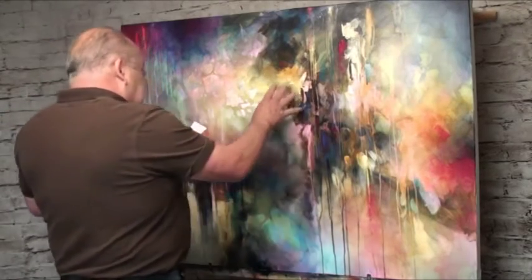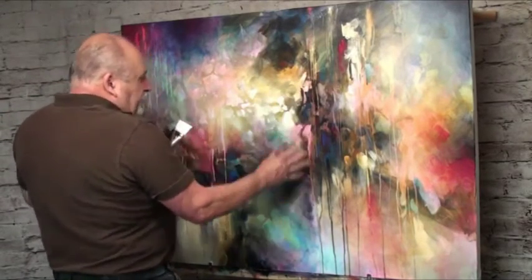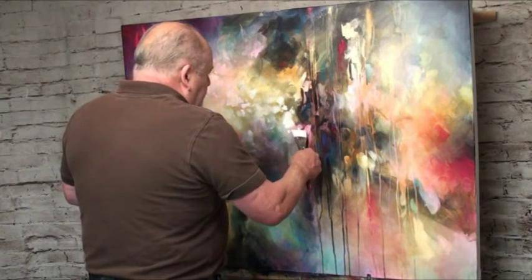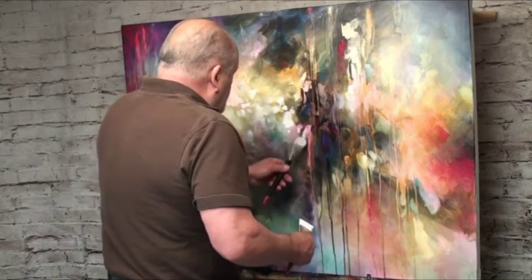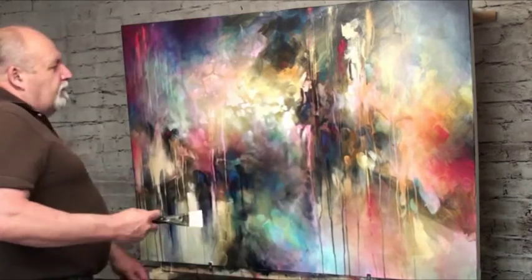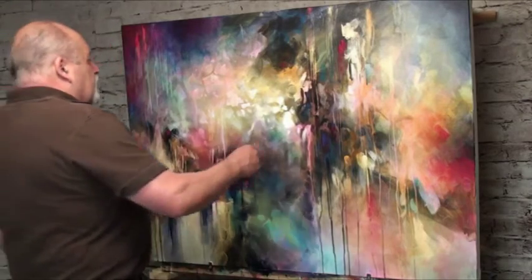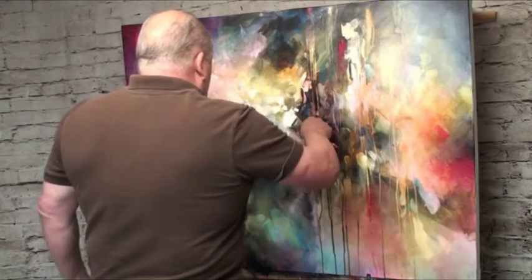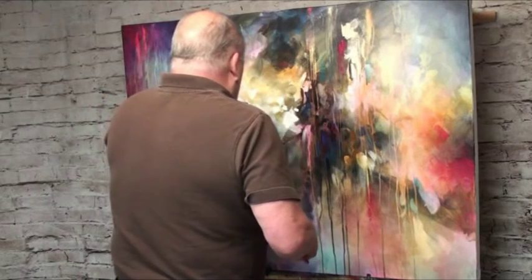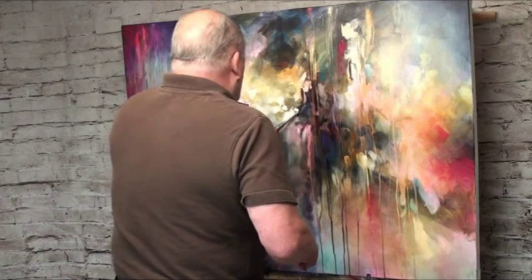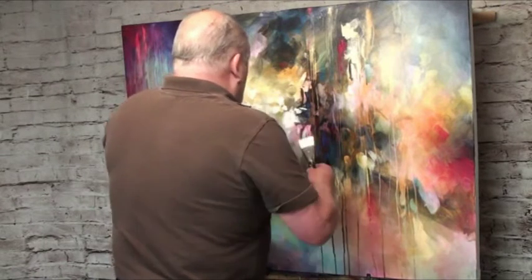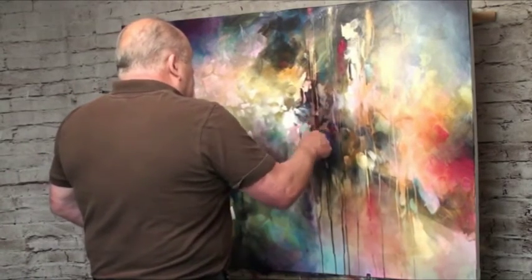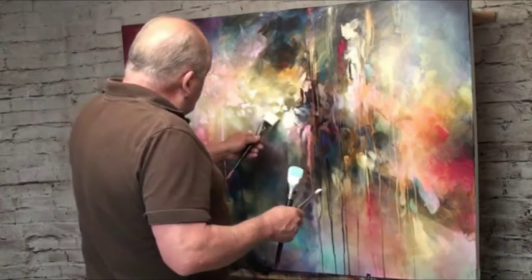Now, being that this is an area that I want focused with lighting, this side of the pillar, so to speak, I want to drop in some lights here, using that titanium white. I want some hard edges, but not all hard edges.